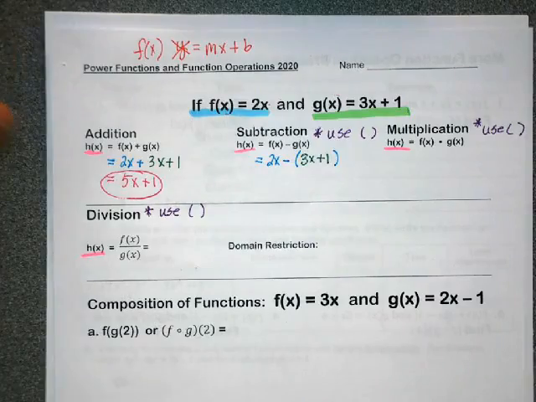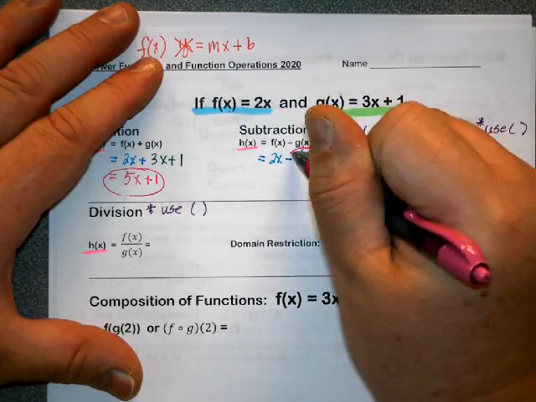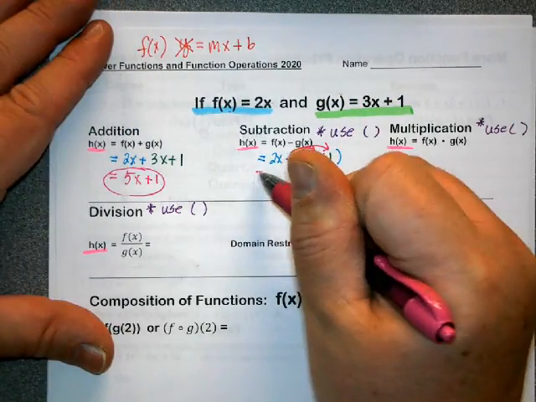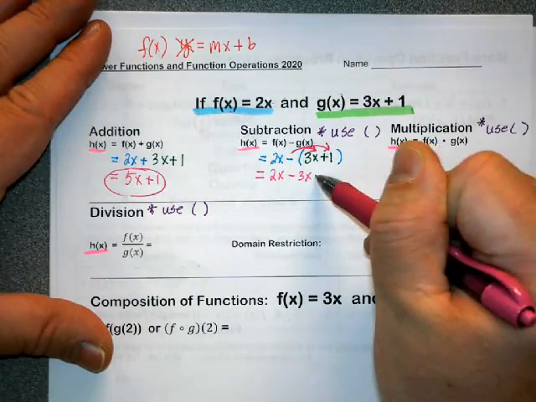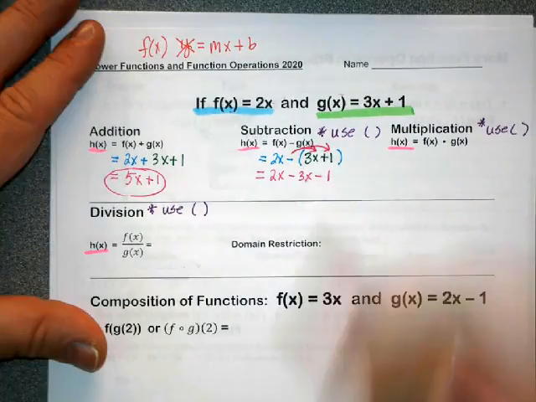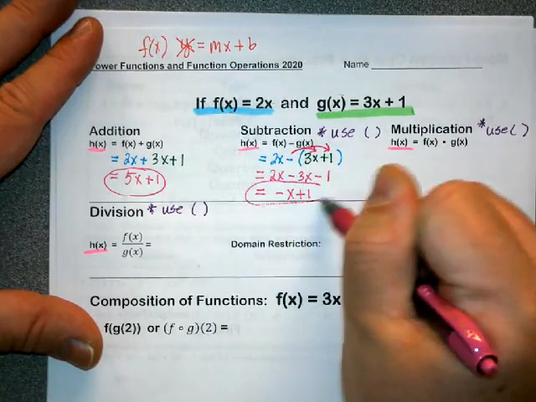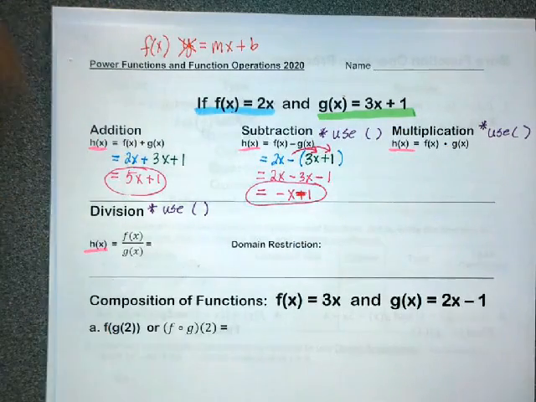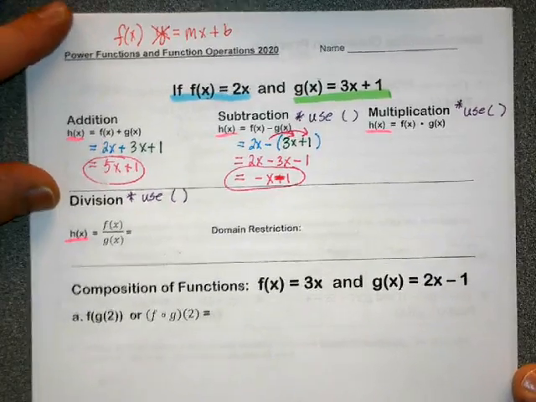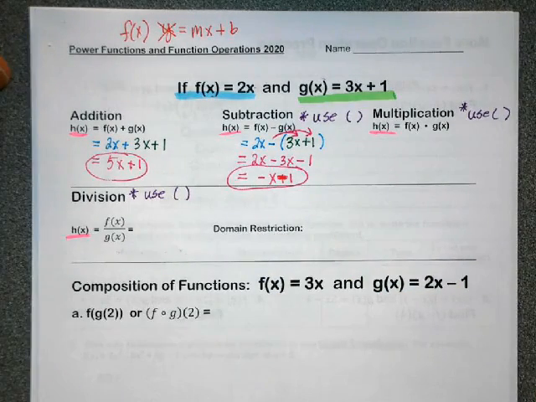And why do I say you better use parentheses? Because you have to distribute the minus sign. So I have 2x minus 3x minus 1, which is negative x minus 1. Oh, I should drink some more coffee. Okay. So addition, subtraction, not too bad. Subtraction, easy to make mistakes like I did.